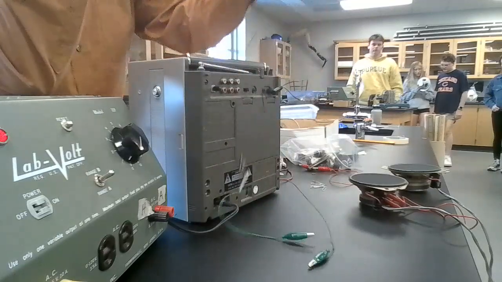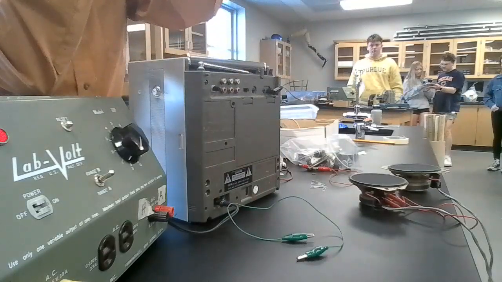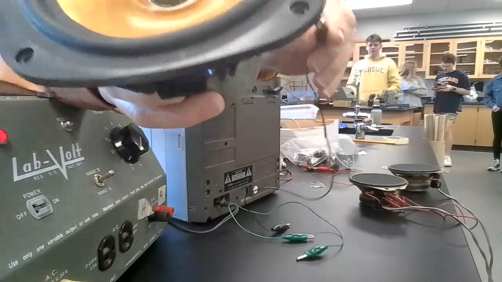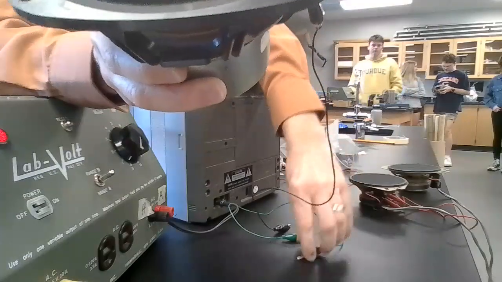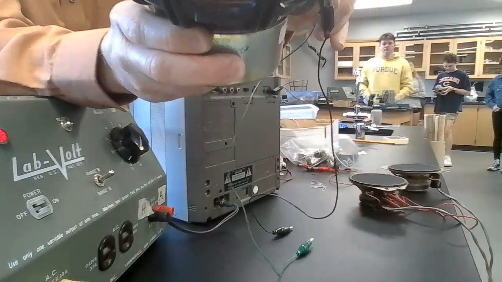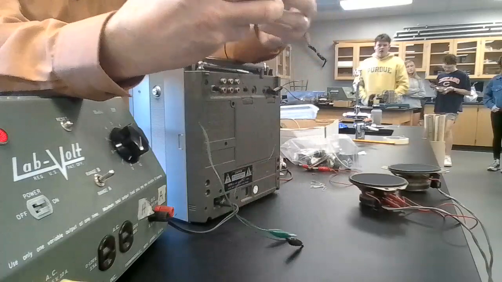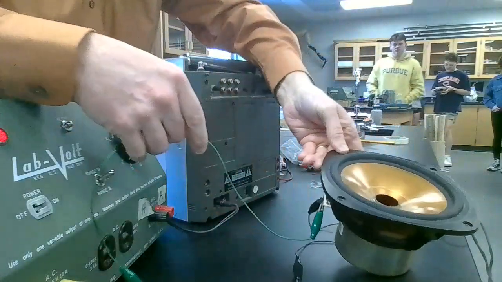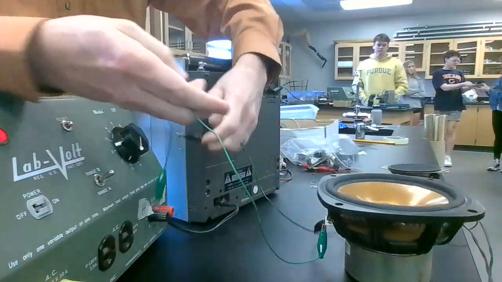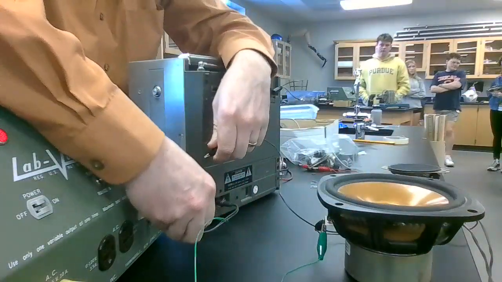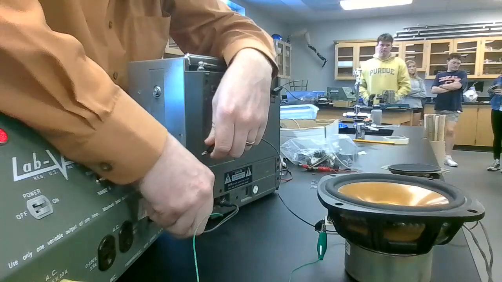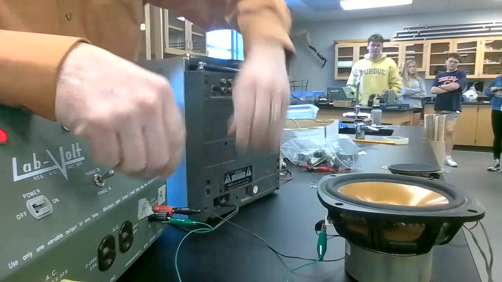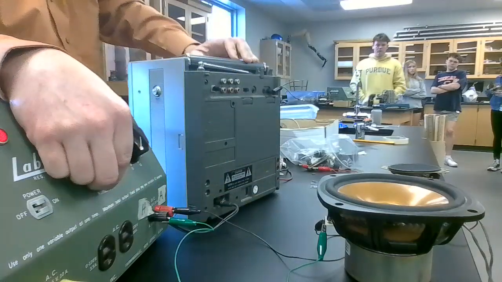Okay, and what I'm going to do is hook these up to our green power supply. So when I turn on the current, what do you think is going to happen?